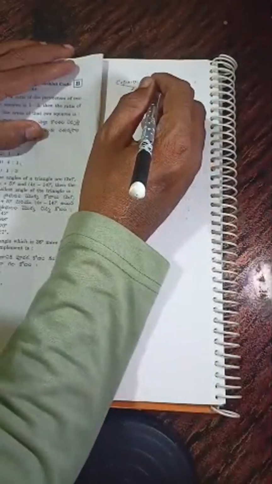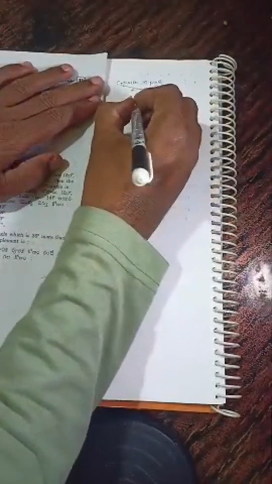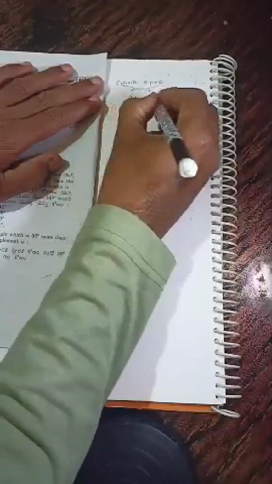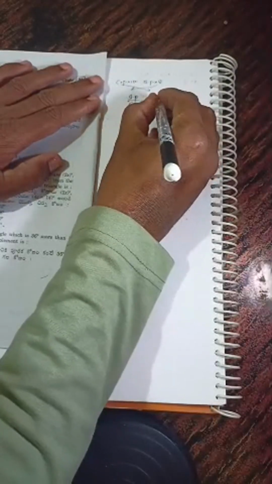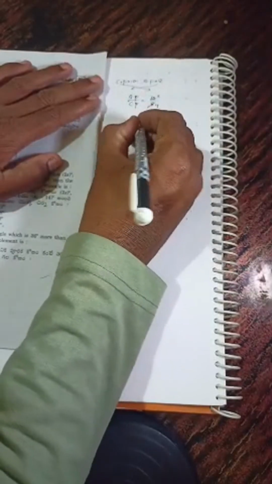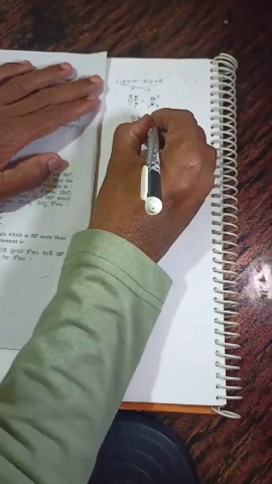So if you take selling price by cost price, we write 10 by 8. 2 fours are 8, 2 fives are 10. Now selling price by cost price is equal to 5 by 4.